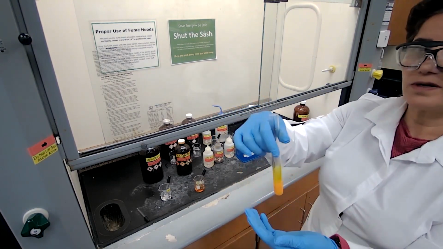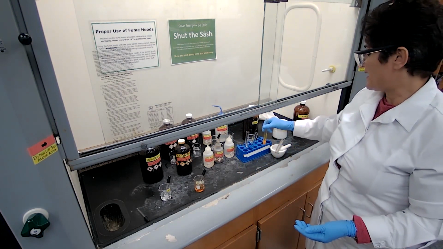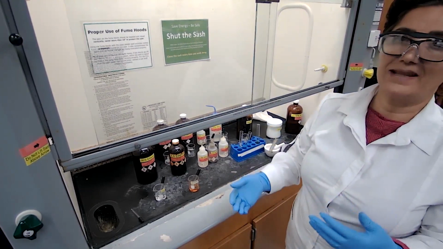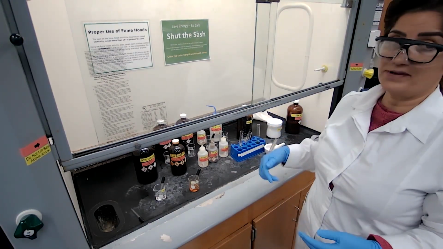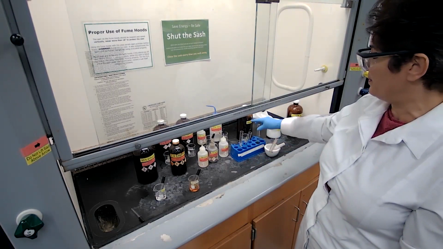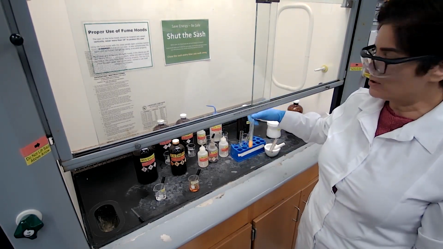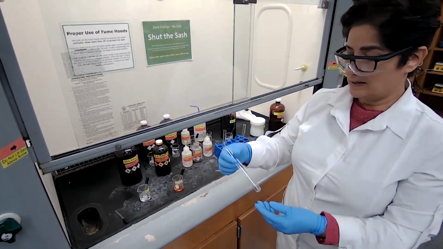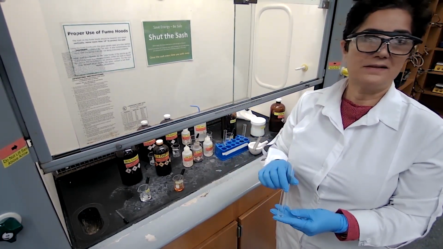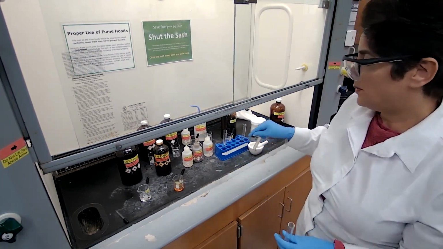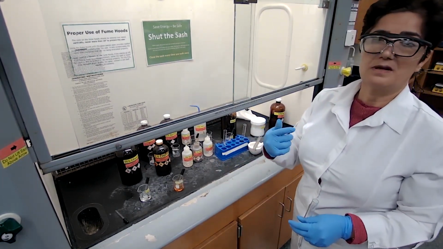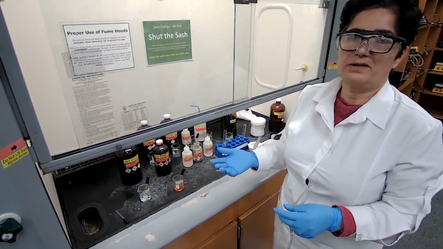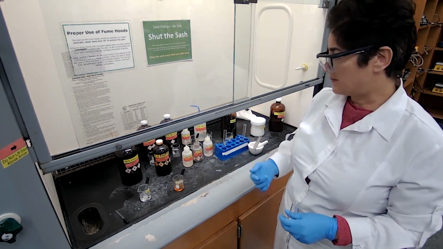But before moving forward, I want to make sure to distinguish between aldehydes and ketones. Is this compound, what I have, an aldehyde or a ketone? Because both of them would give positive tests with the 2,4-dinitro. To distinguish between the two, I'm going to prepare the Tollens reagent and test the sample with it. If it gives a silver mirror, it would be aldehyde. If there's no silver mirror, no reaction, it would be ketone.